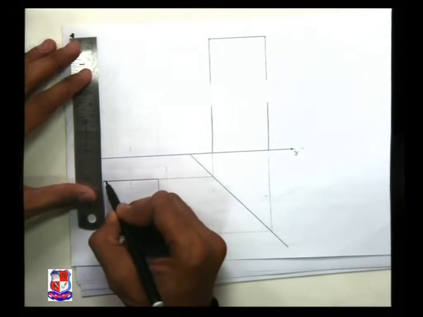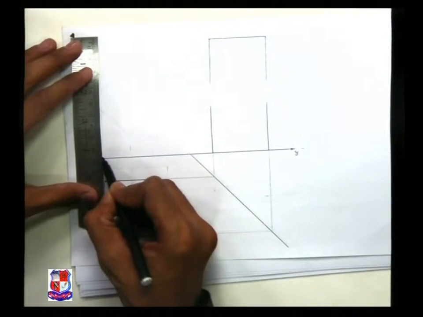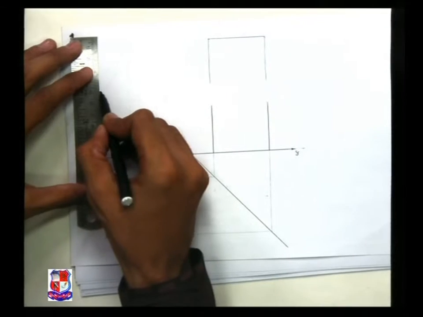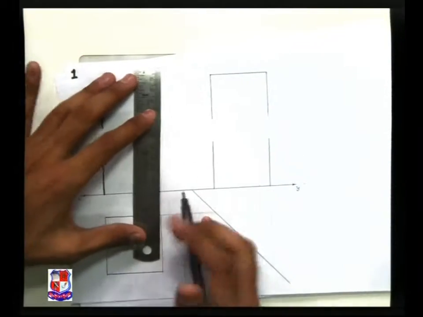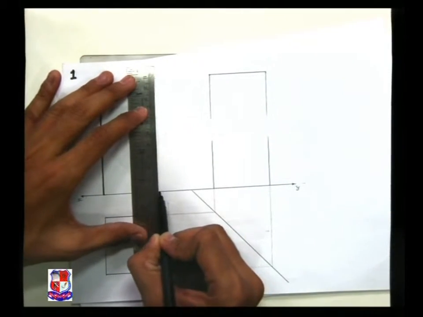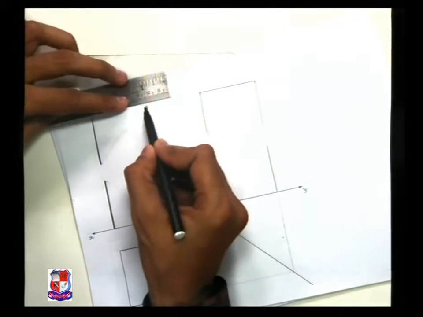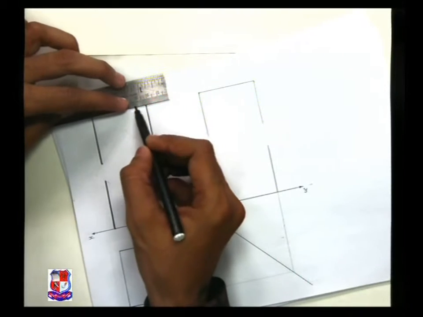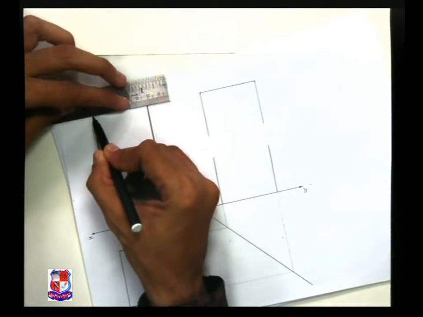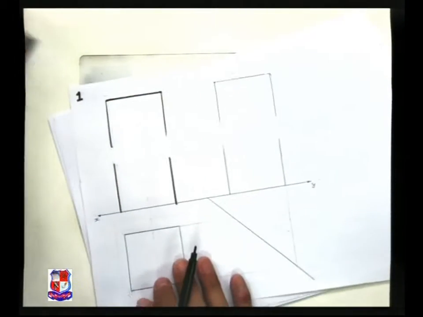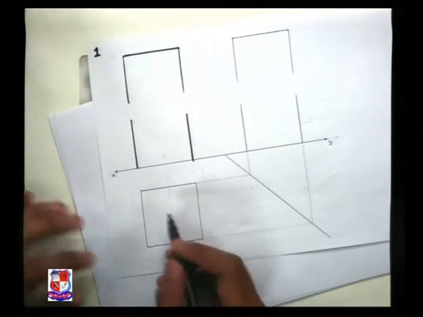So for that we transfer these points to here like this, and in front view this square prism will appear as a rectangle as is shown over here. The height is given as 100 mm, so at a distance of 100 mm mark a point.